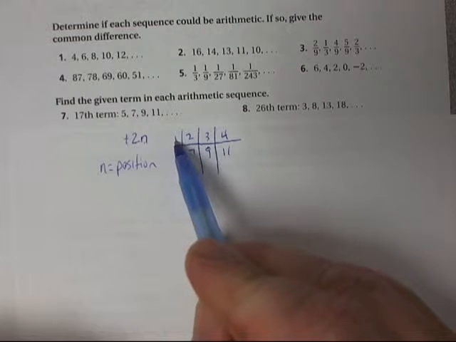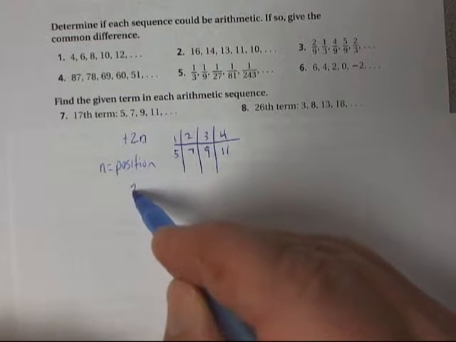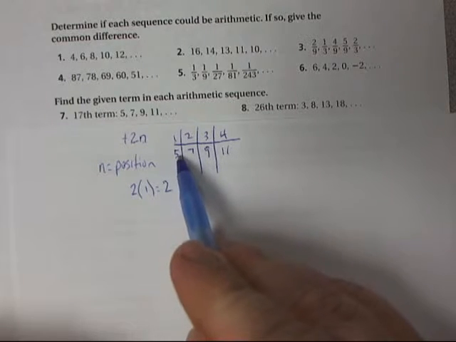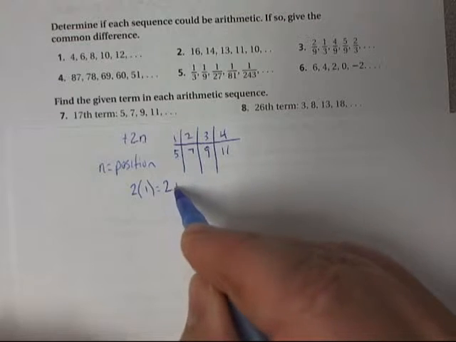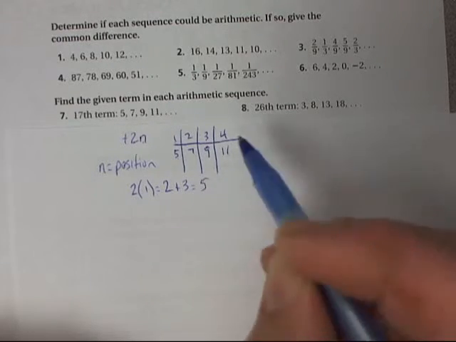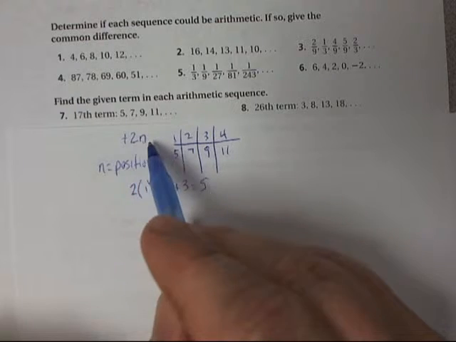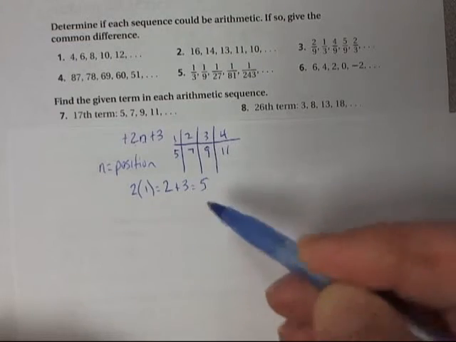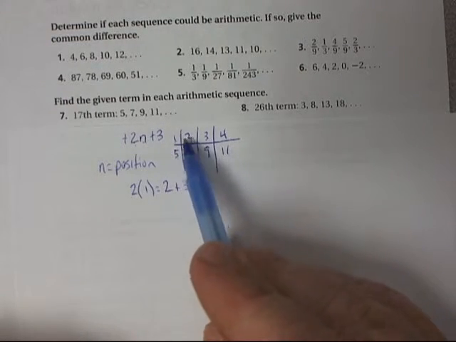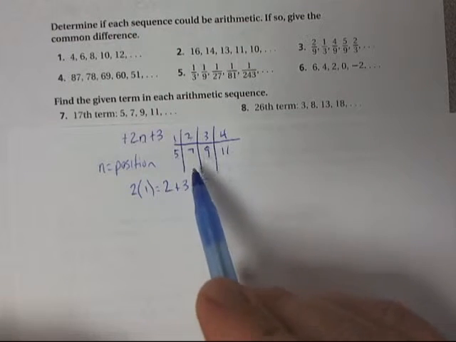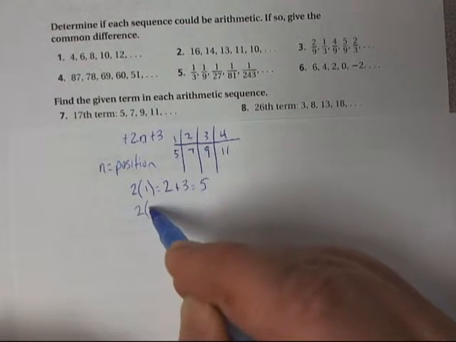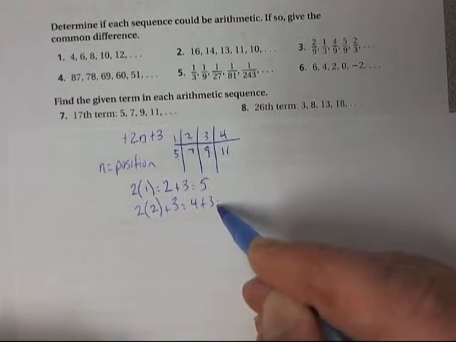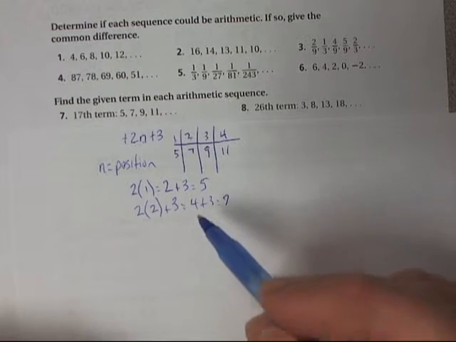Okay, let's substitute into our rule 2 times n. Let's substitute position 1 and see if we get 5. So 2 times 1 is 2, but we need 5 in our first position. So I need to add 3 in order to get 5. So let's modify this rule from 2 times n to 2 times n plus 3. Now let's substitute position 2 into our new rule and see if we get 7. So 2 times 2 plus 3 equals 4 plus 3, okay, 7. So that rule checks out.